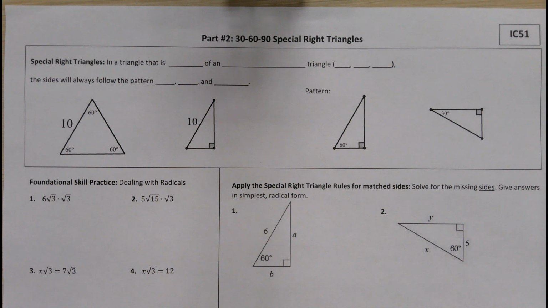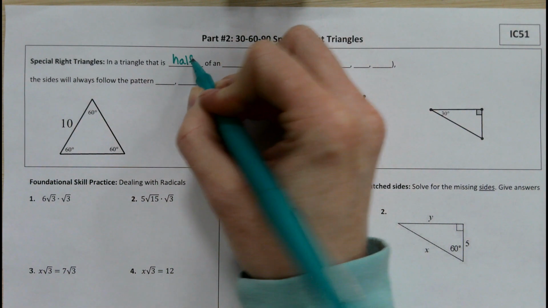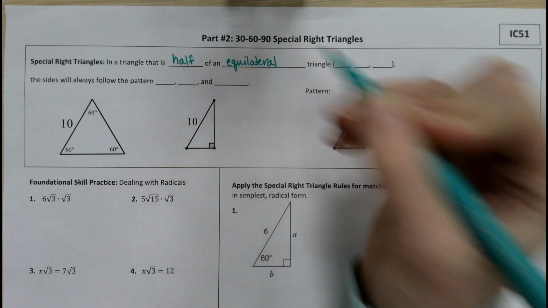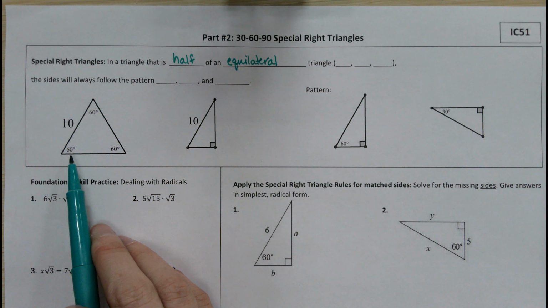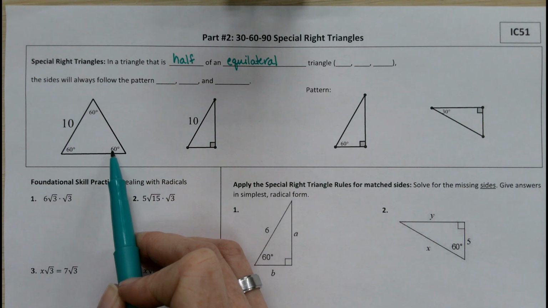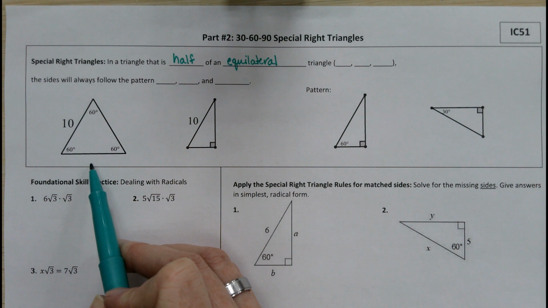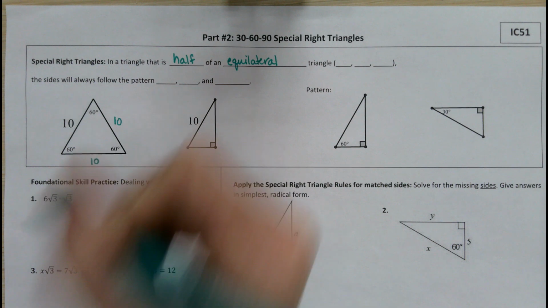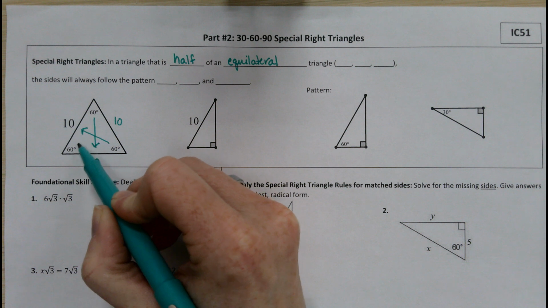First off, this special right triangle is going to be a triangle that is half of an equilateral triangle. An equilateral triangle is something that we studied earlier in the school year. We've got a picture here to remind you, except this triangle is officially equiangular with 60-degree angles. If it was equilateral, we would have all three sides labeled in a way that matches, which we can do. So we can go ahead and label that these other two sides are equal to 10 because we know equal sides will always be across from equal angles.